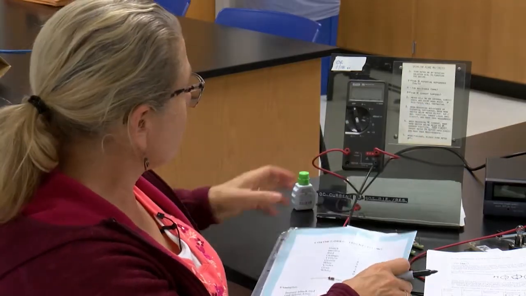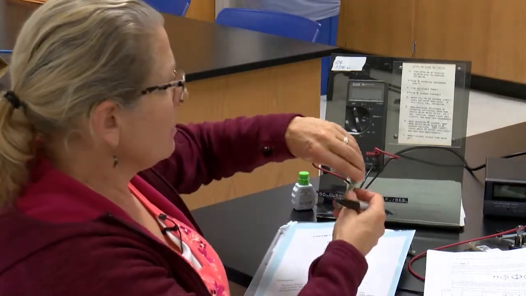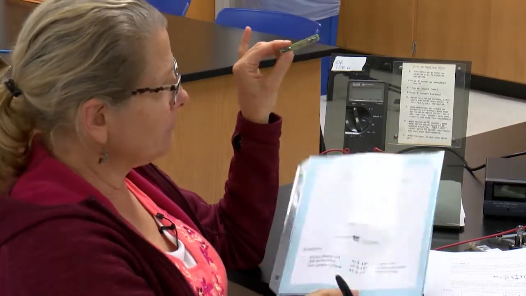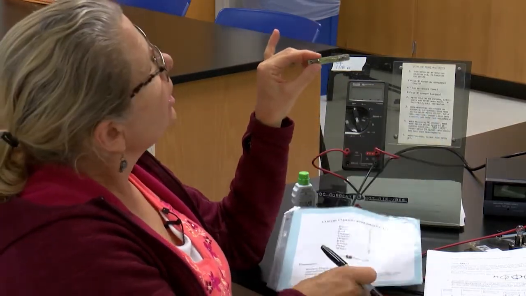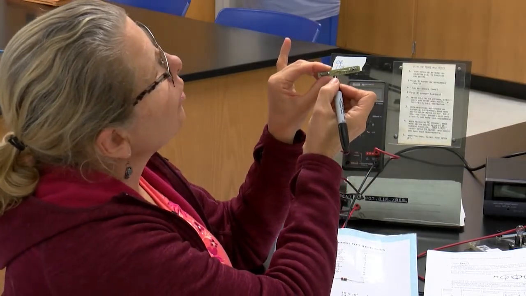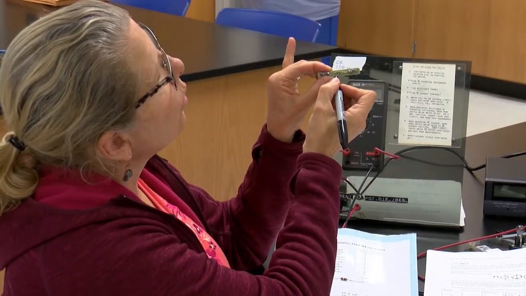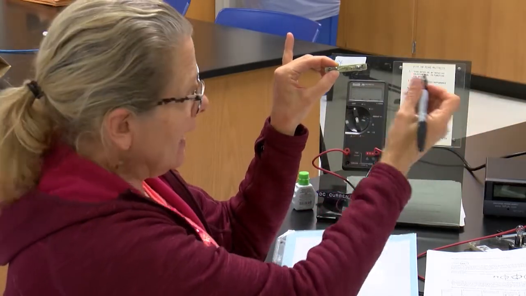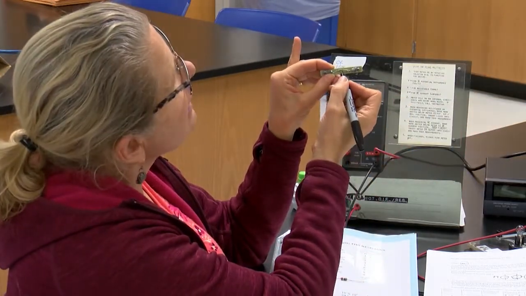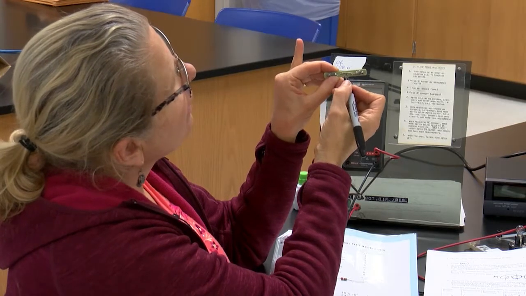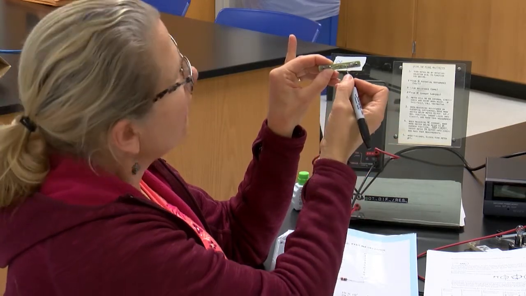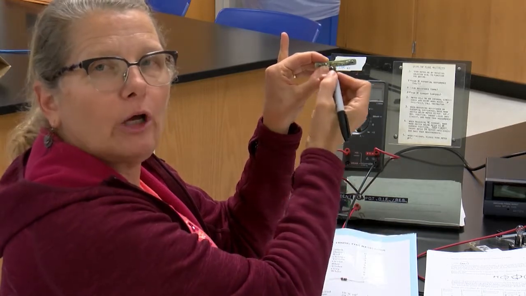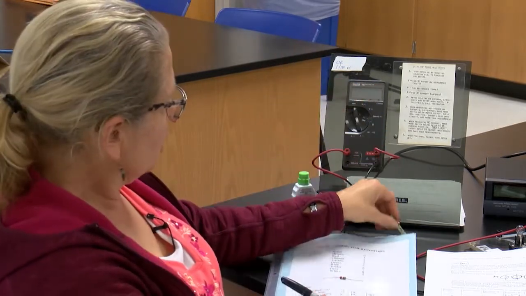So when you're trying to figure out the resistance using colors, you go and find the gold or silver stripe. This one has gold. And then you read the color on the opposite end. So this one, for example, has a brown line, a green line, and another brown line. So it's brown, green, brown.